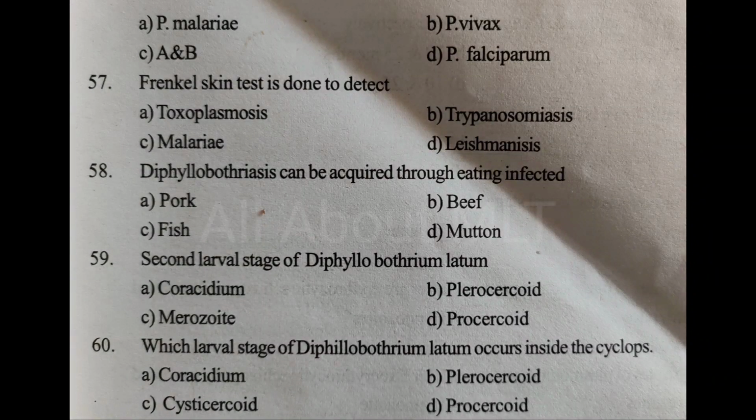Frenkel skin test is done to detect option A, toxoplasmosis. Option B, trypanosomiasis. Option C, malariae. Option D, leishmaniasis. Answer is option A, toxoplasmosis.